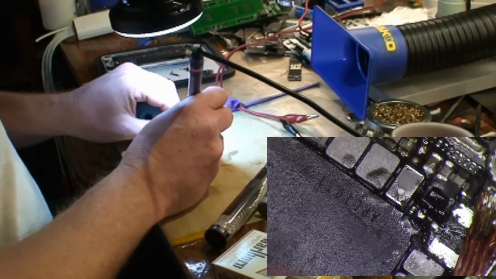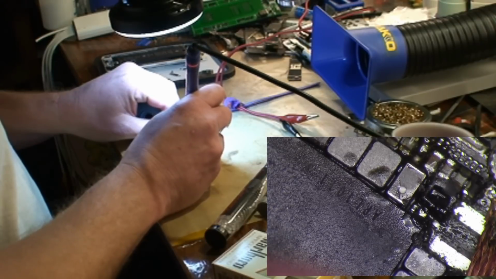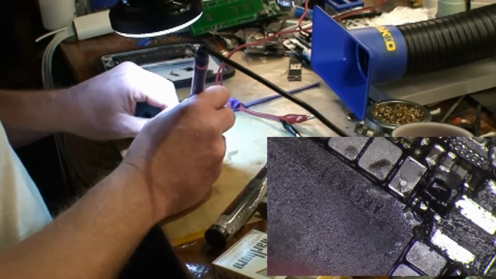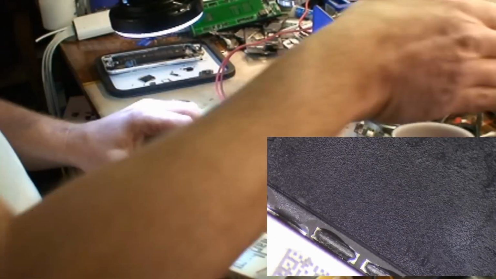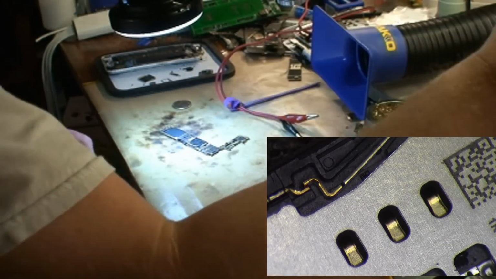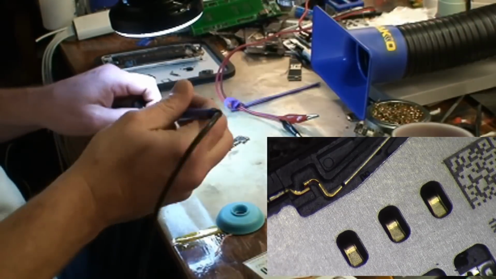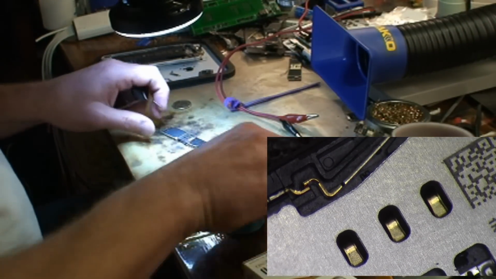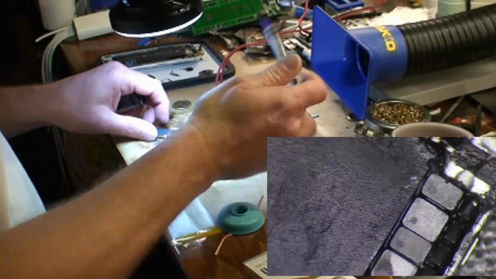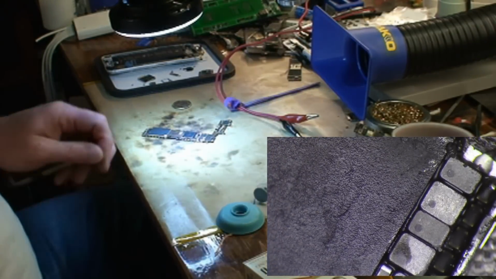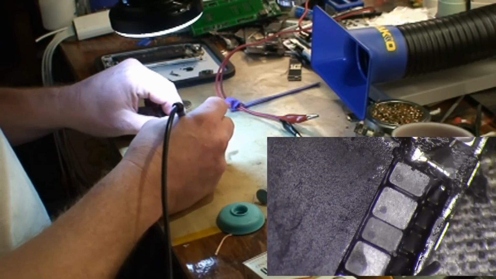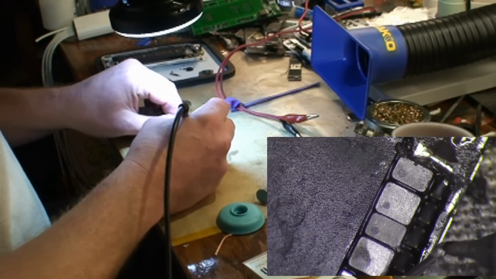Make sure you get all this low melt out. You don't want low melt on these components here. Let's clean this up a little bit. Well, let's put some more solder on there. I'm using my micro pen, so I think it's big enough, yeah.